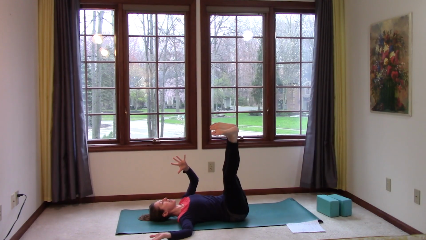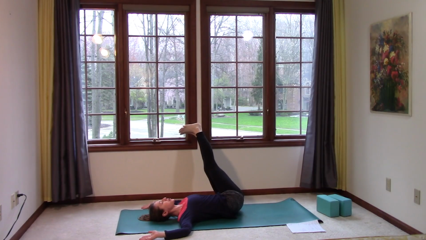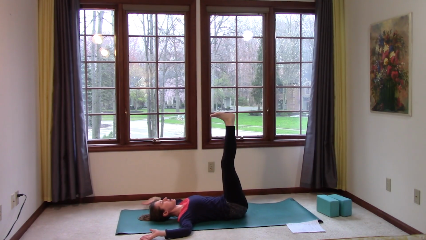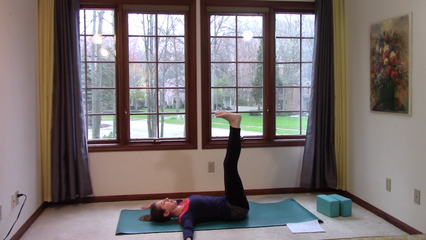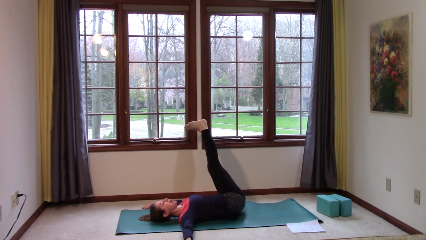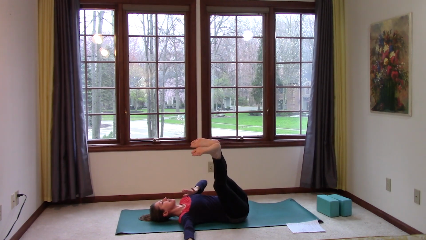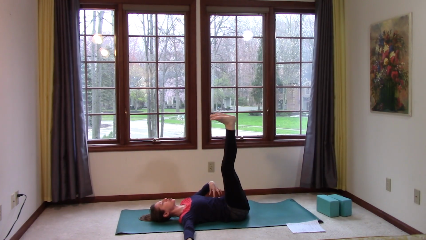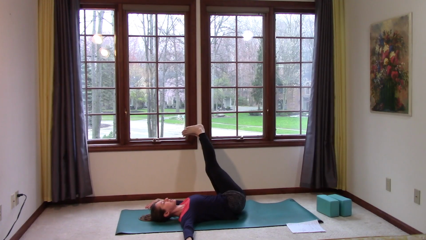Exhaling down, inhaling back. And what I want you to think about here is creating a bit of a diagonal line. So the feet are moving out towards the fingertips rather than straight out. Inhale, back. Exhale, create that slight diagonal. Inhale, back to center. Now you can lower your feet as low towards the ground as you're able to maintain a strong and stable connection with your core, with your navel center.